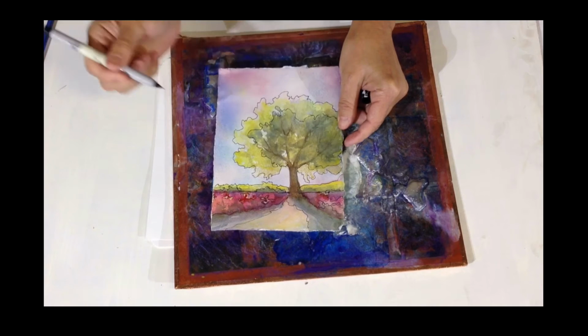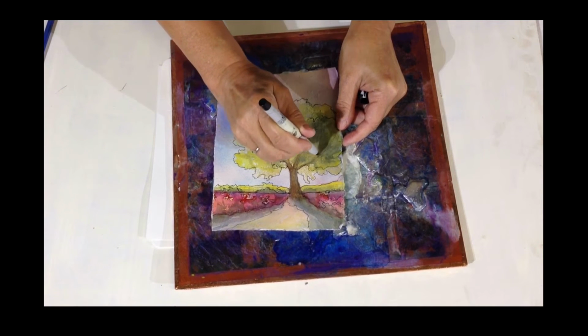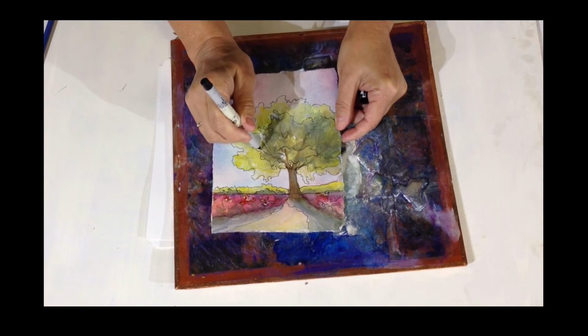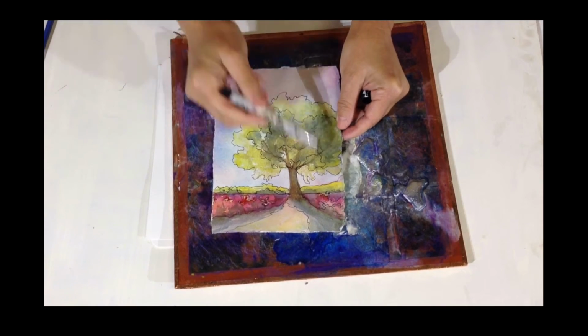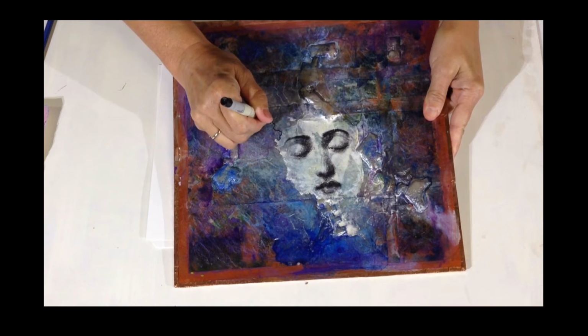And if there's anything paintings need, it's interest, something that your viewer will like and want to come back and look at more than once. So here we are. We have more definition, interesting marks. You can do this on larger paintings too.